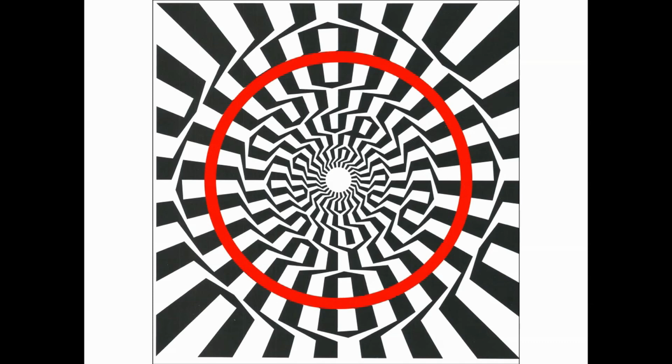Here we have a series of irregularly shaped concentric rings. But watch what happens when we draw a line over one of the rings. We see that they're not irregularly shaped. They're actually perfectly circular.